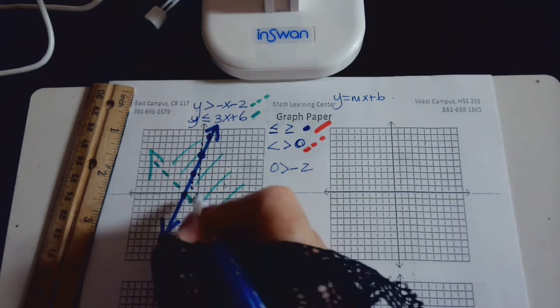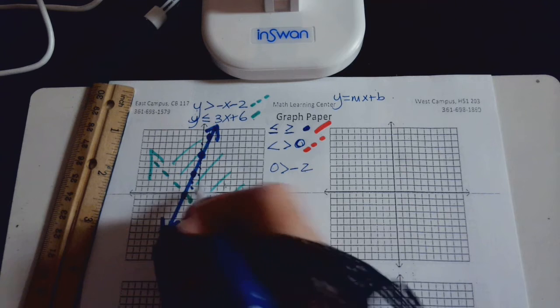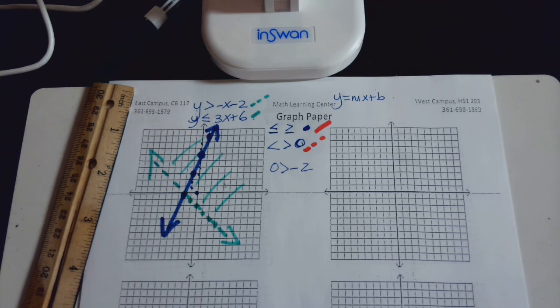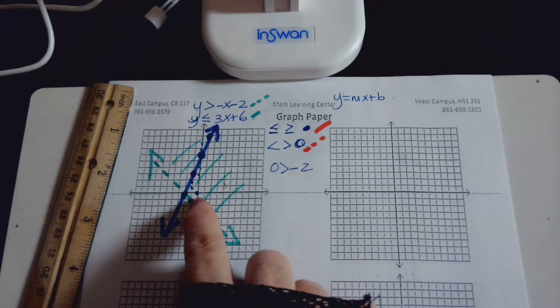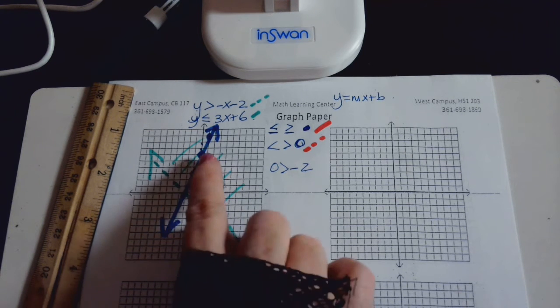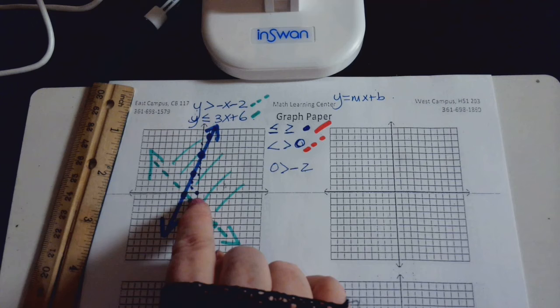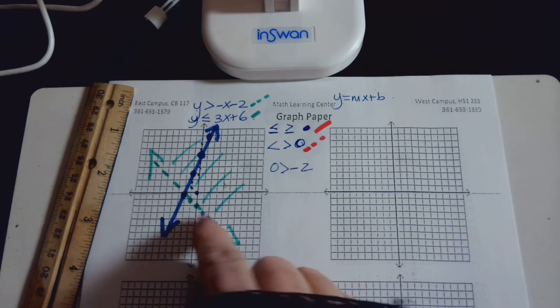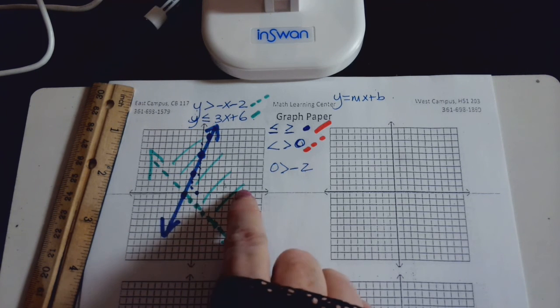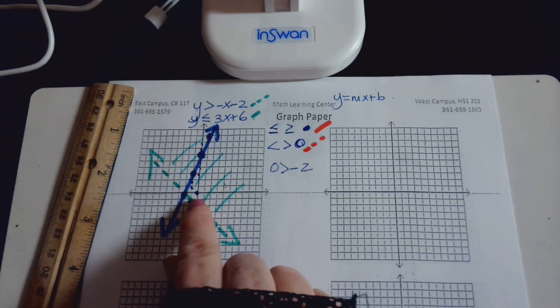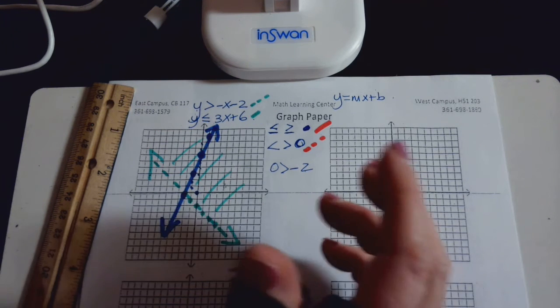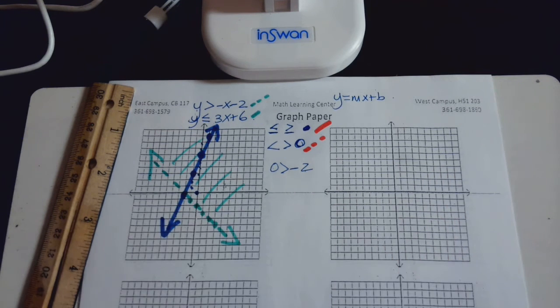Now I'm going to test 0, 0 right here, because it doesn't fall on the line. The only time you can't test 0, 0, 99% of the time you can use it, but you can't use it if the line itself is on 0, 0, and that happens once in a blue moon. But if it does, you pick another point that's well out. But I like 0, 0 because it's easier to remember for x and y. You don't have to think about it.